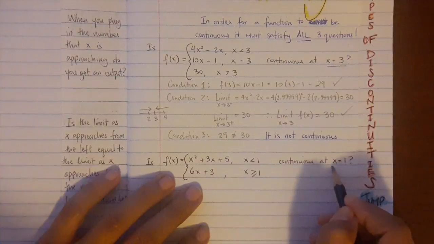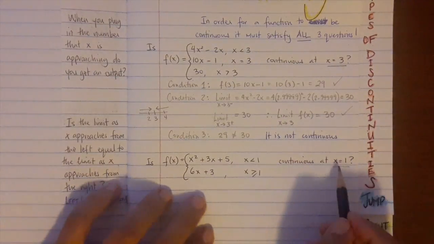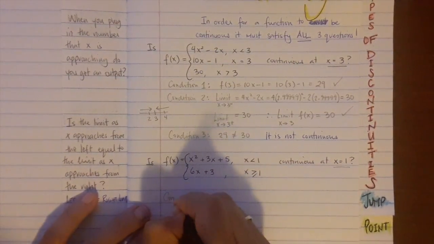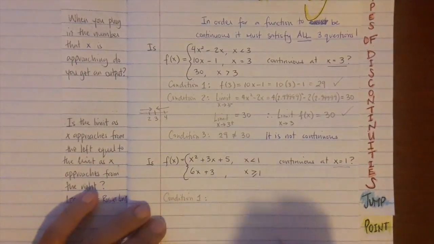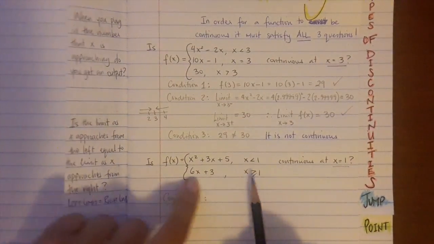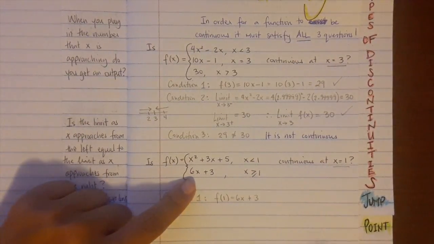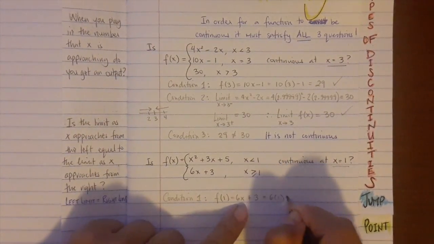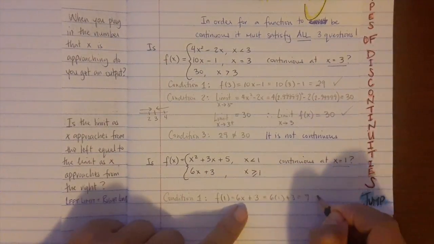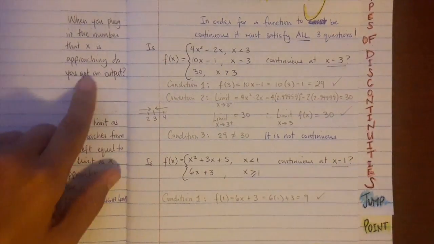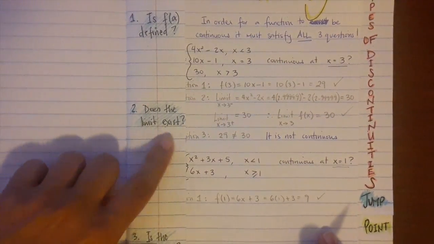So when x is 1, which equation are we going to use? We're going to use the second one because that's greater than or equal to 1. So when x is equal to 1, 6x plus 3 is the equation that we're using. And then plugging in 1, we would get 6 times 1 plus 3, which is 9. So yes, the function is defined at f of 1. Therefore, number 1 is okay.